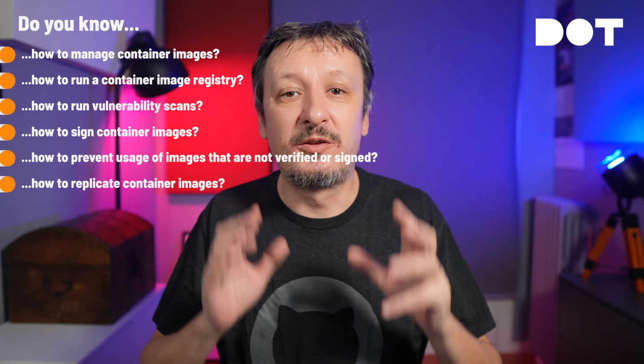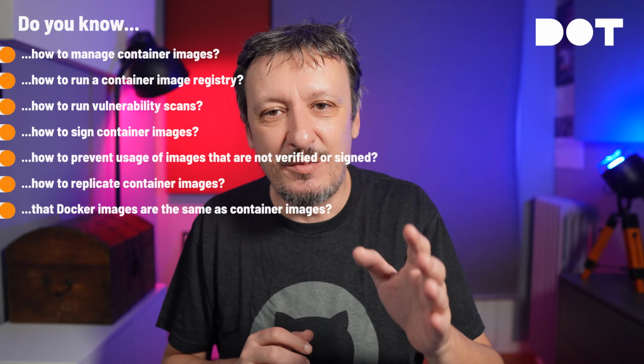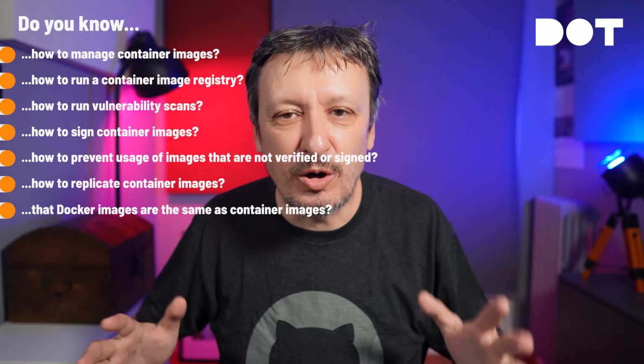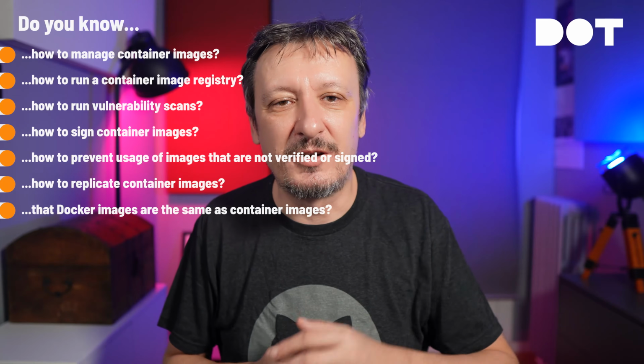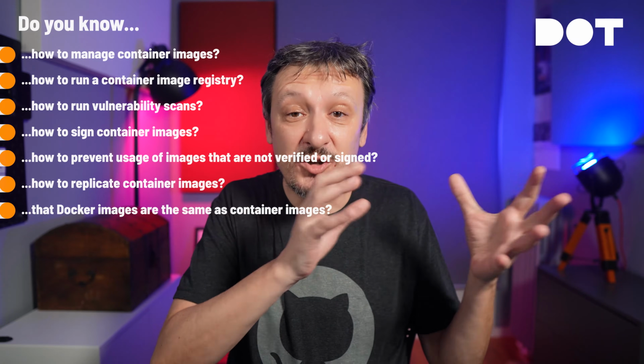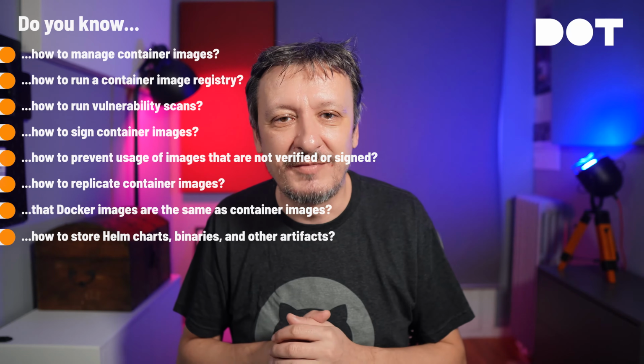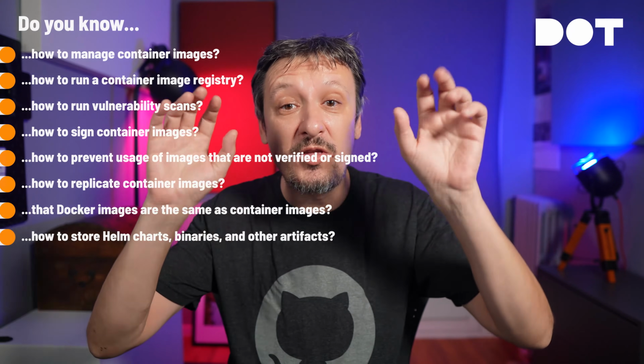Finally, do you know that Docker images are the same as container or OCI images and that you should stop saying Docker images? How about storing Helm charts, binaries, and other artifacts in a container image registry? If you already know all that, go away. Watch something else. But if the answer to any of those questions is no, then you should continue watching.